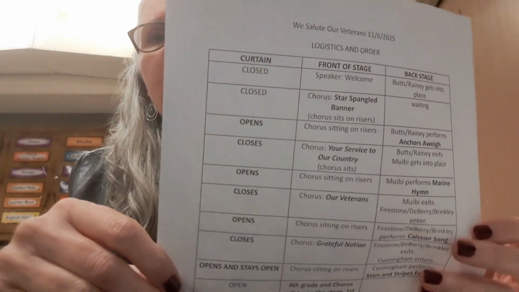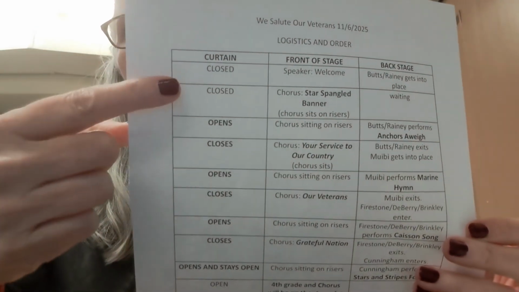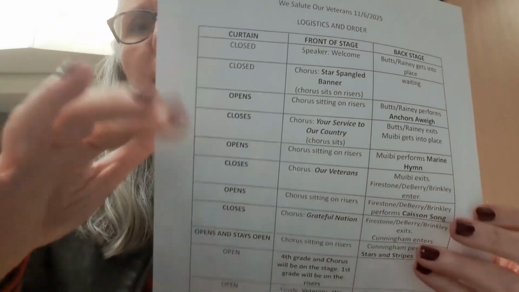And the other piece of paper that I have is called Logistics in Order. I don't know if you can see that, where it says like the curtain is closed, open, all that. Okay, so this is for my curtain puller, so they know when to open and close the curtain. And then I have a chorus order, which I'm not going to show you the names of the students, but basically it's the order of how they're going to line up to come into the classroom, into the auditorium, and the teachers that are with them.